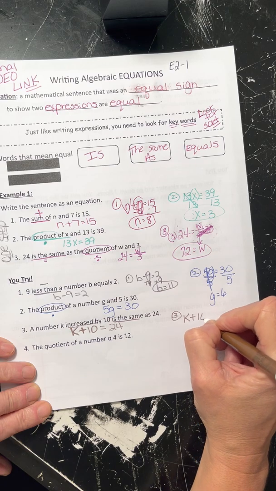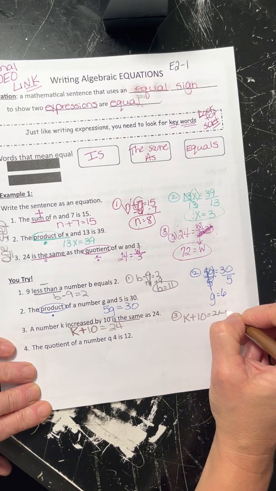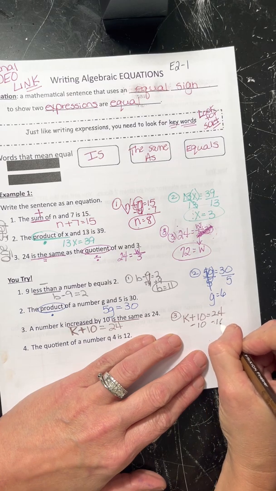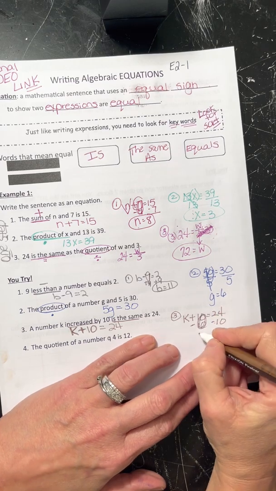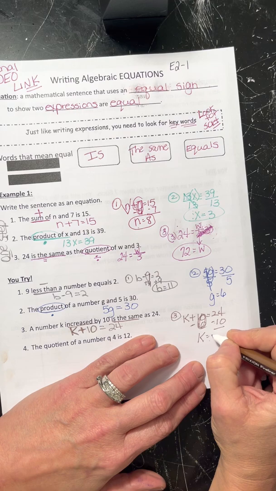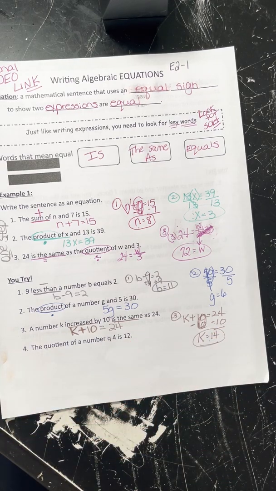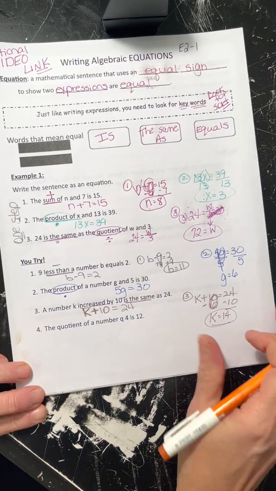K plus 10 equals 24. And we're going to subtract 10 from both sides. That becomes a 0. And K equals 14. Now it didn't say in the directions to solve these. It just said to write them. But because we need the practice solving, we're just going ahead and solving them as well.